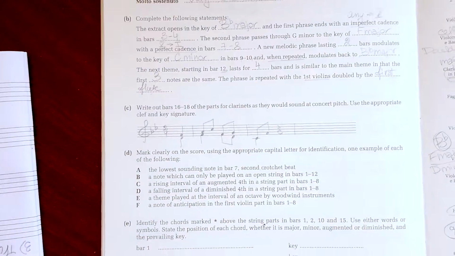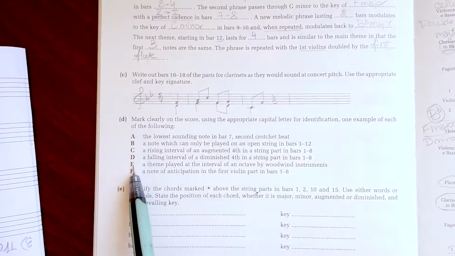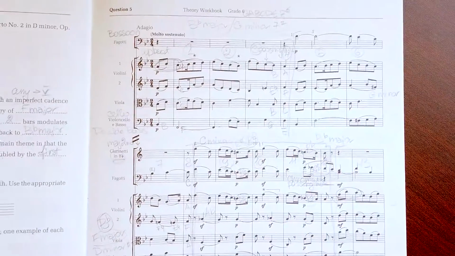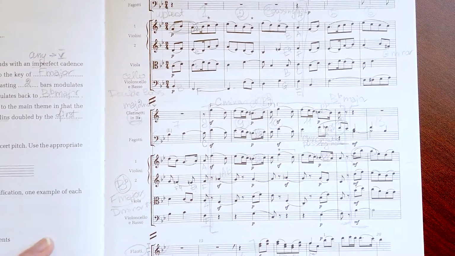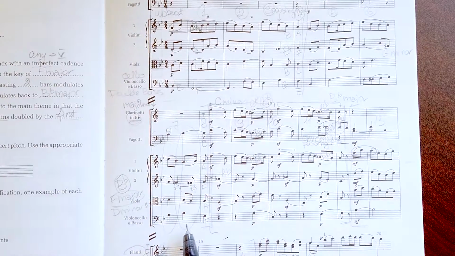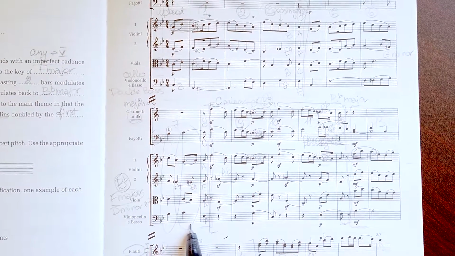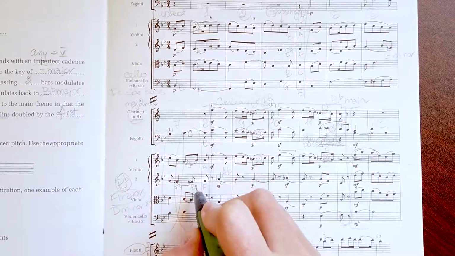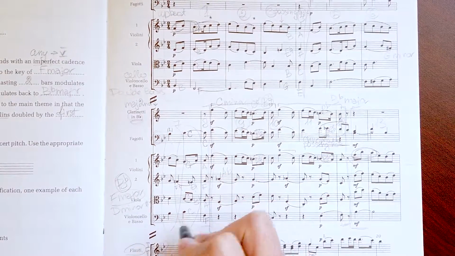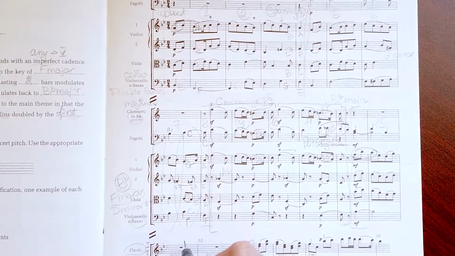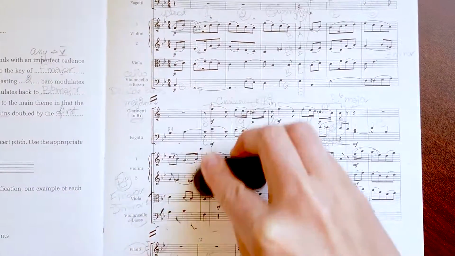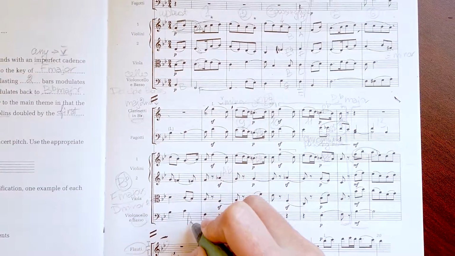Now we have to mark clearly in the score the lowest sounding note in bar number 7. So we have to find bar number 7 and identify the lowest sounding note in the second beat. Here we can find bassoon, first and second violin, viola, and basso. Basso is double bass, and we remember that it's an octave lower than it's written. So I erase everything and I write here the A, I mark it.